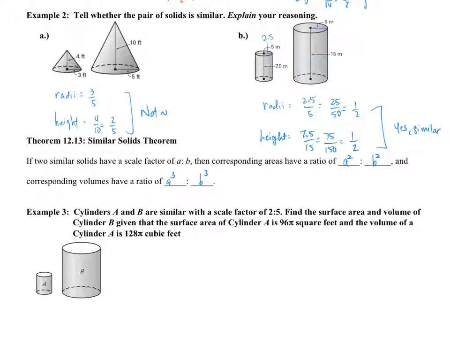So let's first find out the surface area of cylinder B. I'm going to set up a proportion. So it's 2 to 5. The scale factor, so I need to square this. So that becomes 4 to 25.